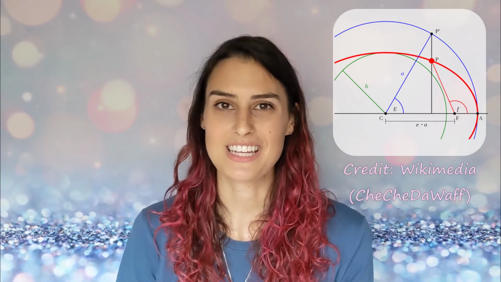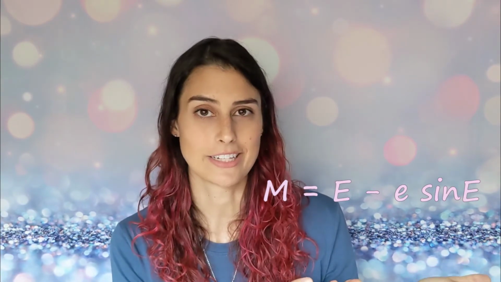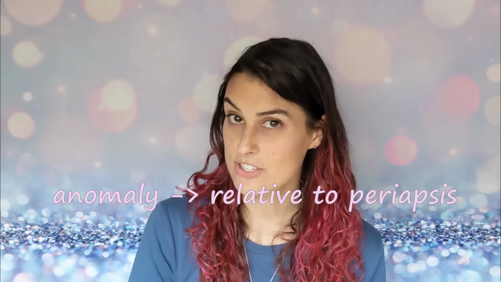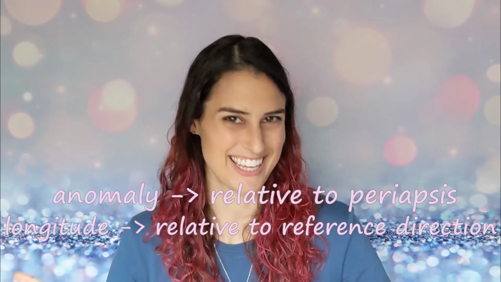The eccentric anomaly is related to the mean anomaly via Kepler's equation, which is here, and this equation cannot be solved analytically, it has to be solved numerically. Also, the true anomaly, the mean anomaly, and the eccentric anomaly are all measured relative to periapsis. If you wanted to measure them relative to the reference direction instead, you totally could, but then they would be called longitudes instead of anomalies.